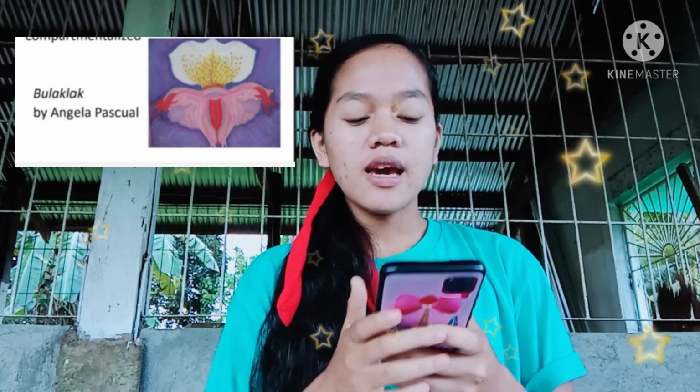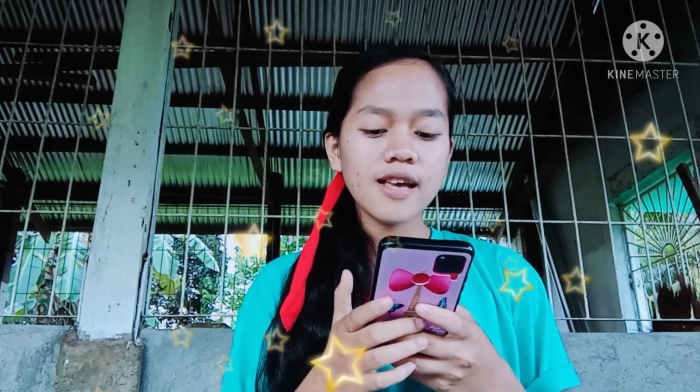So the example is the Bulaklak by Angela Pascual. It symbolizes femininity, the essence of the woman. The English word feminine is derived from the Latin word femina, meaning woman or female. The blooming flower represents puberty of the female human, and the presence of the fallen petals signifies that she is ready to conceive. So the artwork Bulaklak by Angela Pascual shows different visual elements like line, color, tone, and texture.